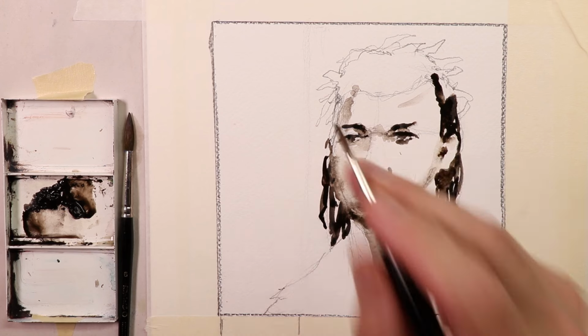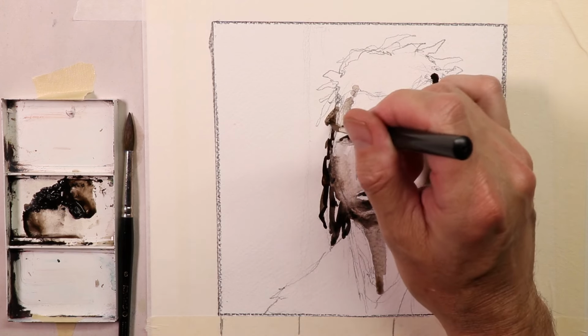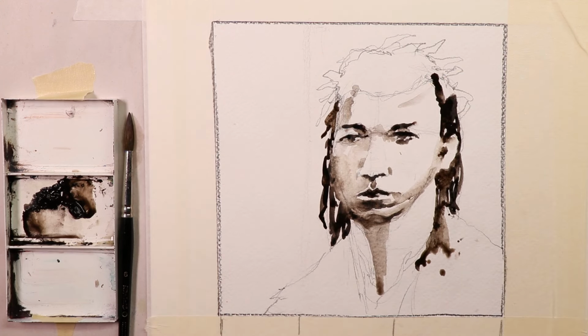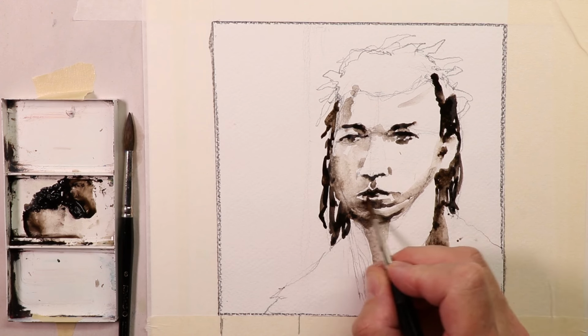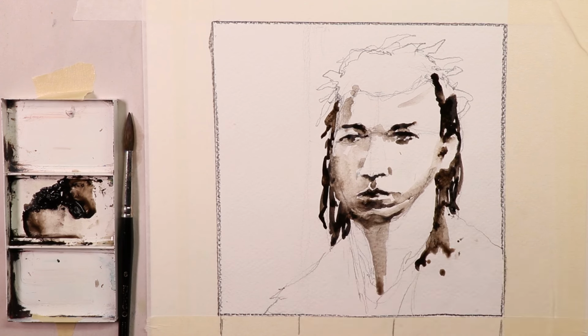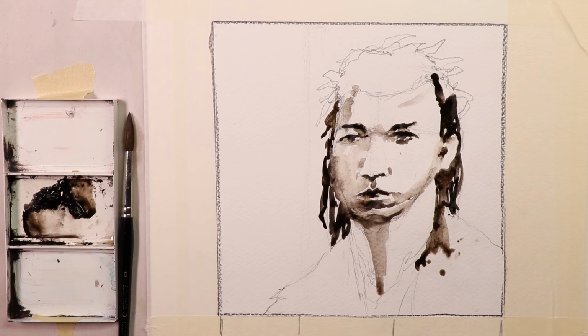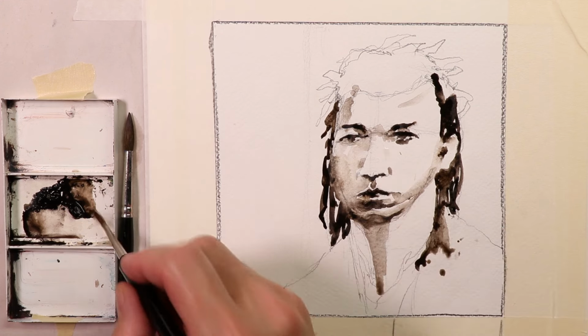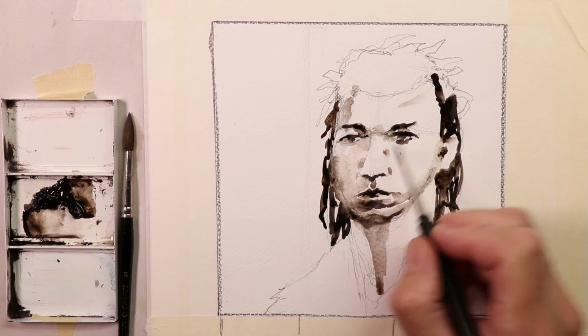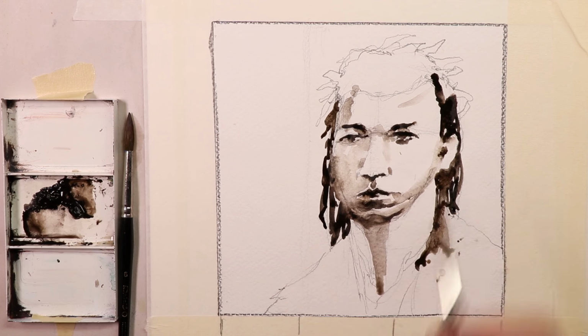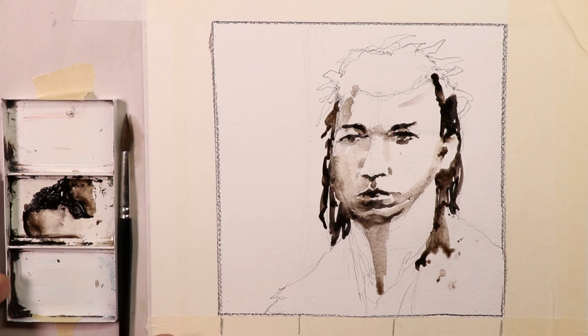Wow, this is the fun part of doing this. What you're going to realize is once you get the eyes, nose, and mouth completed and looking pretty good, then your work is going to be easy from there on.